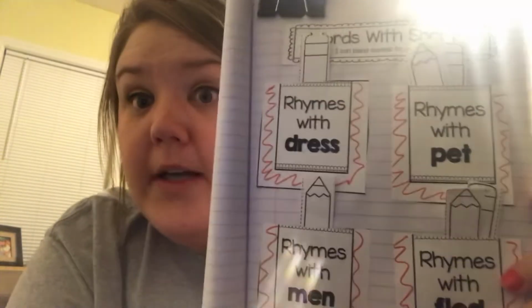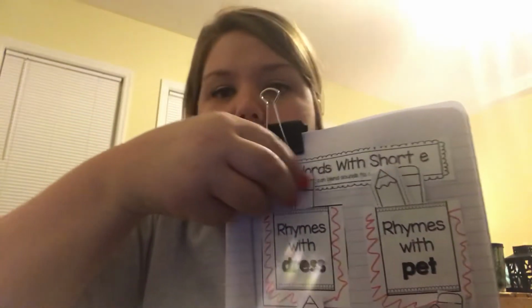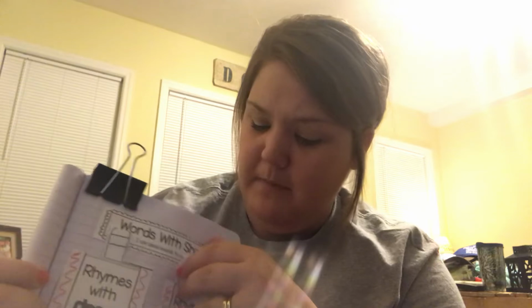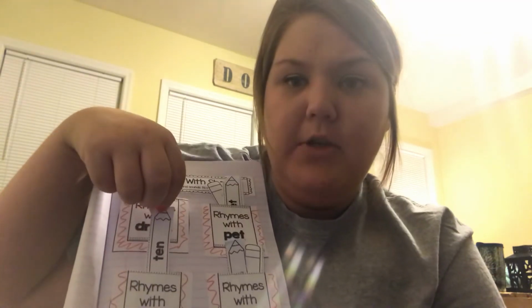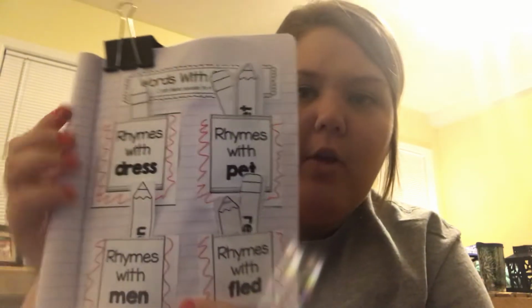Now, we've got our page done. We have the pocket rhymes with dress, and the word that rhymes with dress is yes. So double check and make sure yours is correct. We have rhymes with pet. We have two pencils in that one. We have the word get, and we have the word let. So make sure those two pencils are in that pocket. We have rhymes with men. We have one pencil in that pocket, ten. Make sure that one's in yours. Then we have rhymes with fled, and we have two pencils in that pocket. We have bed and red. Okay, so now your page should look like mine.